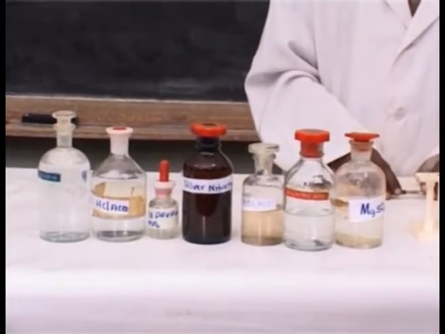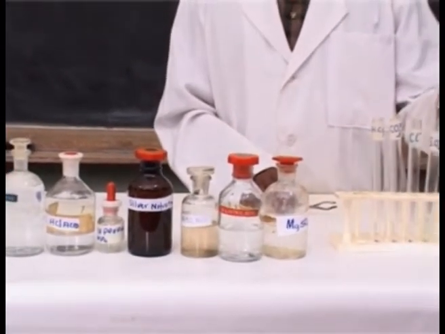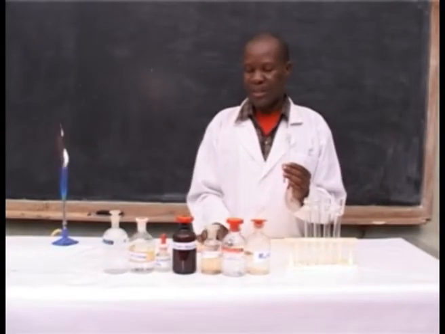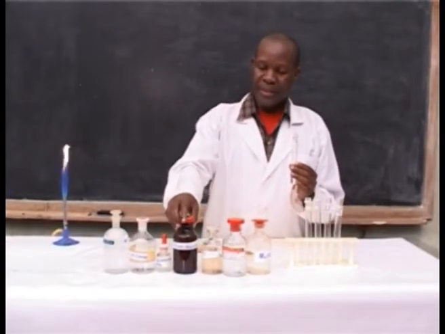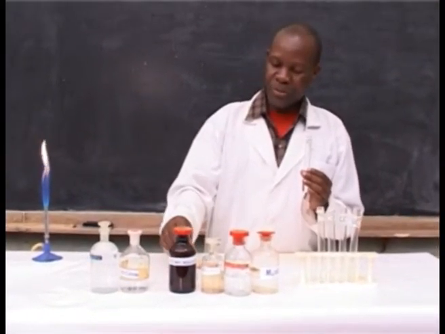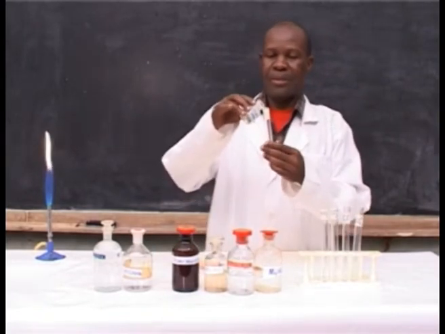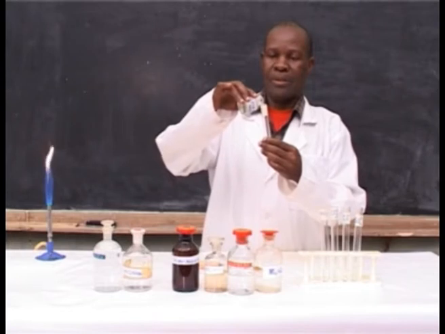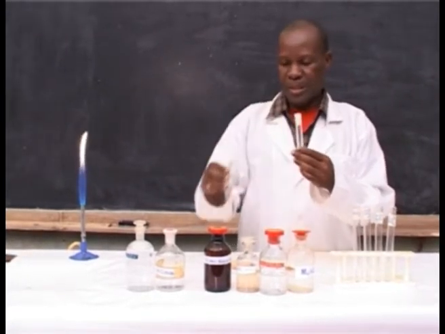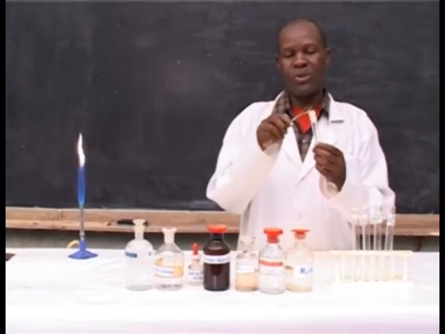Procedure: to confirm the presence of nitrate, you have to add a freshly prepared iron(II) sulfate and hold the test tube using a test tube holder.